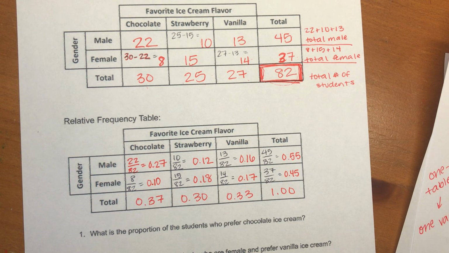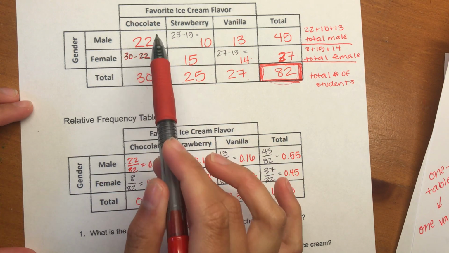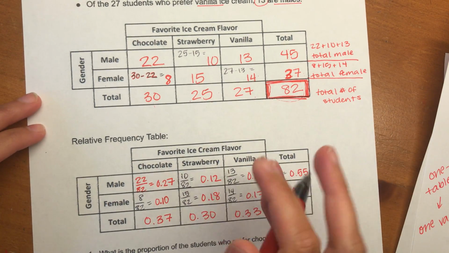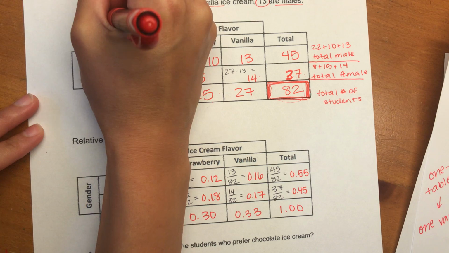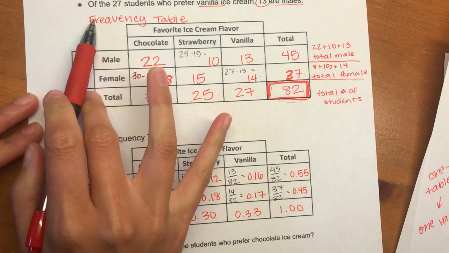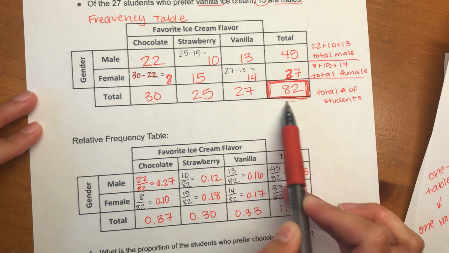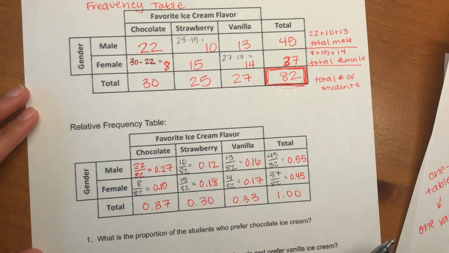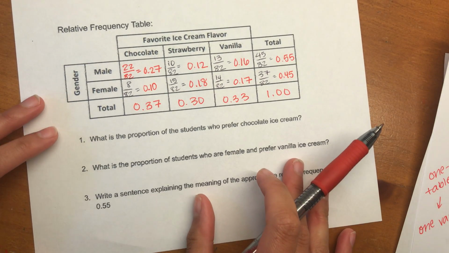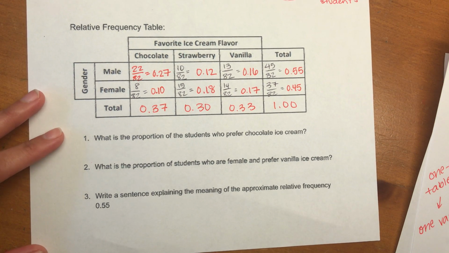Okay. So, I've completed my relative frequency table, and you're going to be doing this as well in the classwork. So remember, this is a frequency table, right? So we're taking each frequency and dividing it by the total, okay? All right, so now we have these discussion questions so we can really analyze this data.